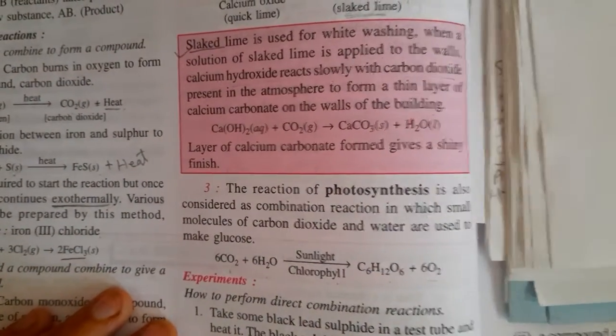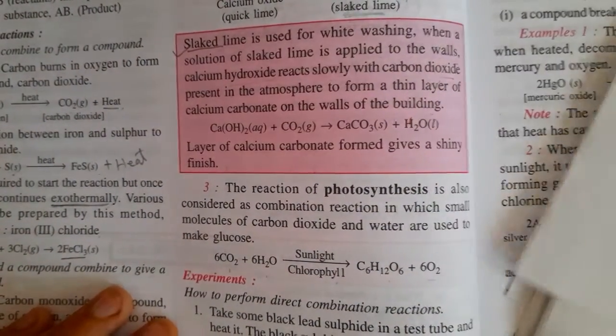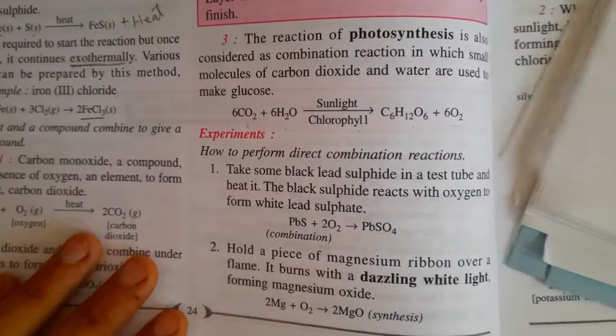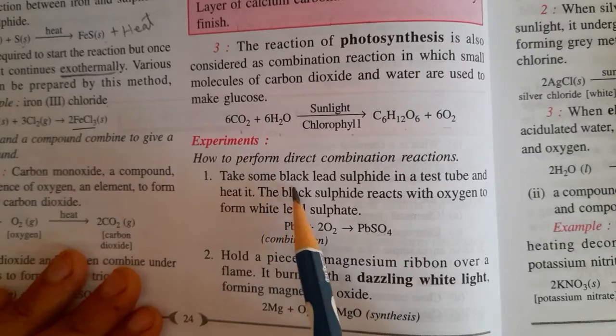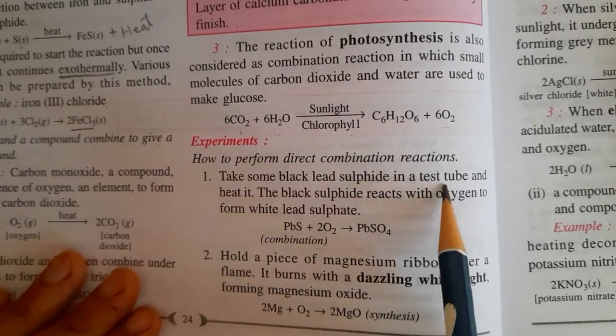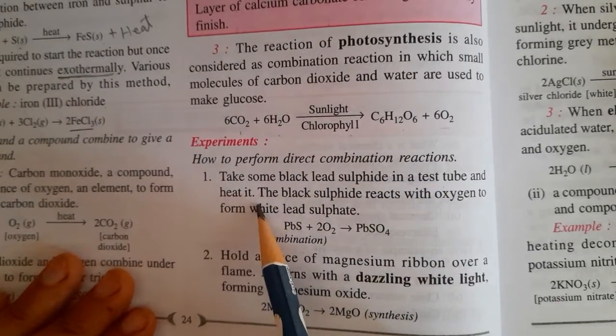Here some experiments are also given to show how to perform a direct combination reaction. Take some black lead sulfide in a test tube and heat it.